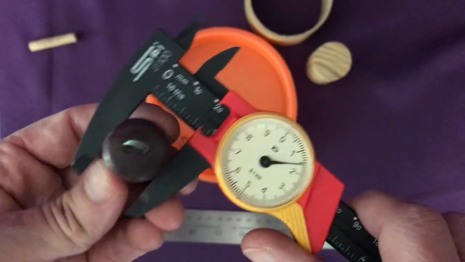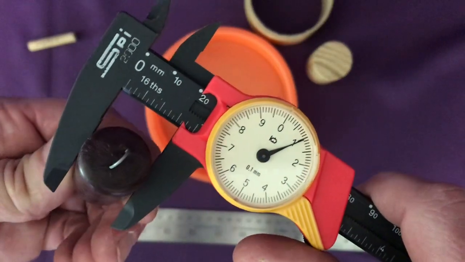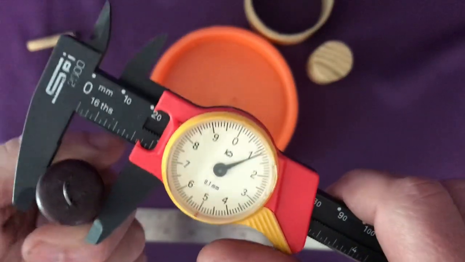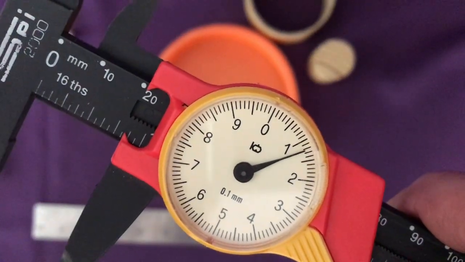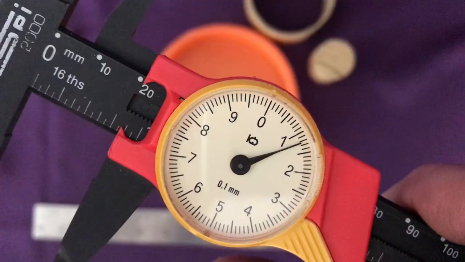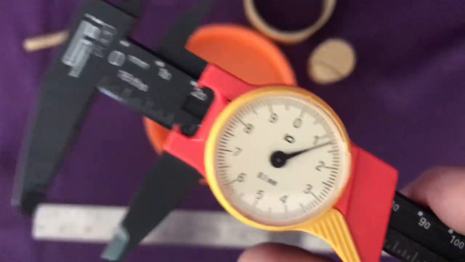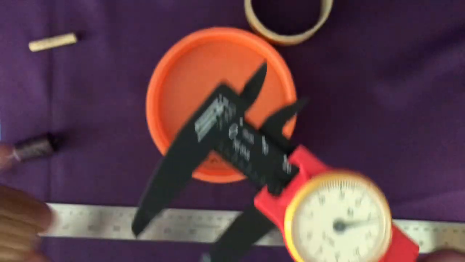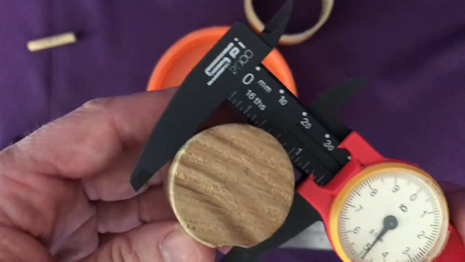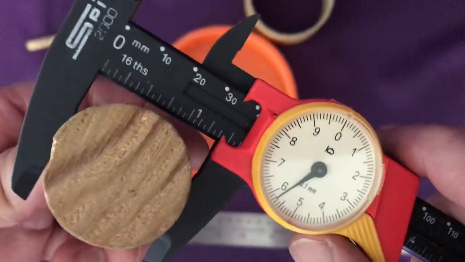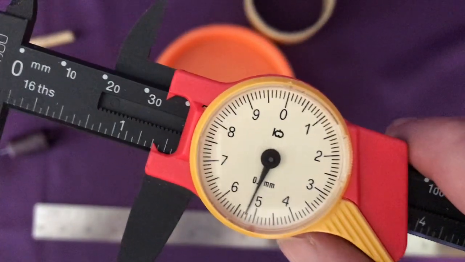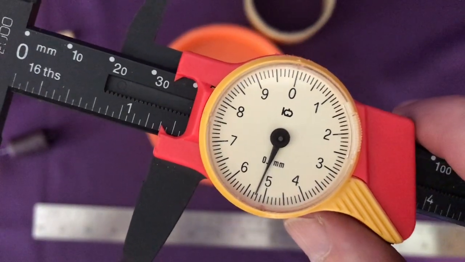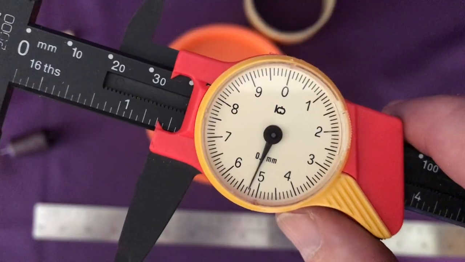I'm going to measure it. About right there. So that's the value of cylinder number 2. I'm going to record the value. Go to cylinder number 3, a little bit bigger. And we want to record the value off the dial caliper.